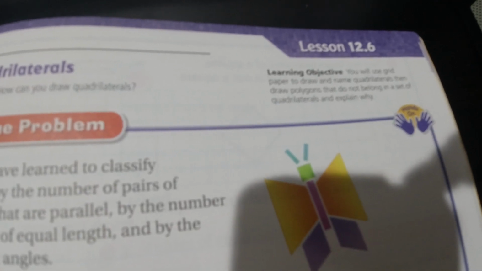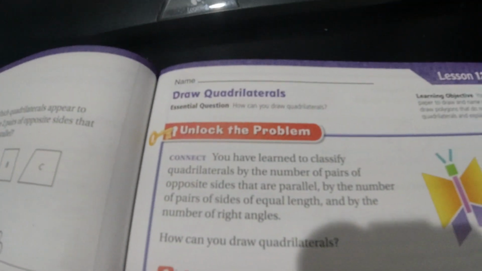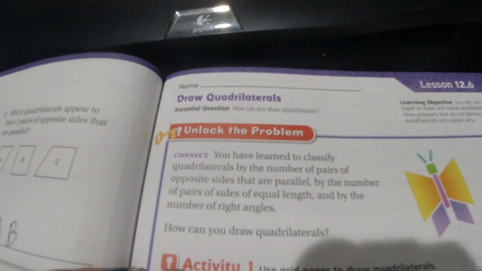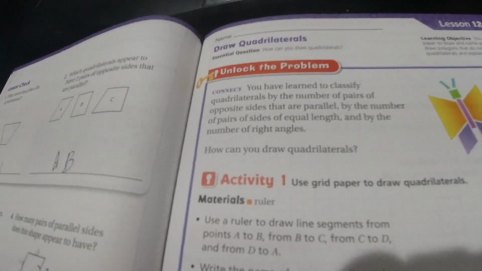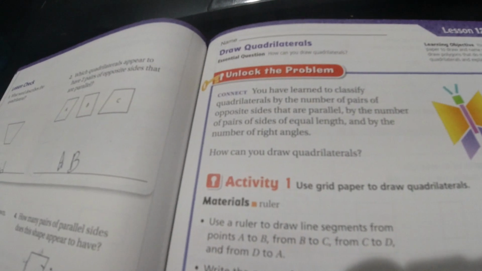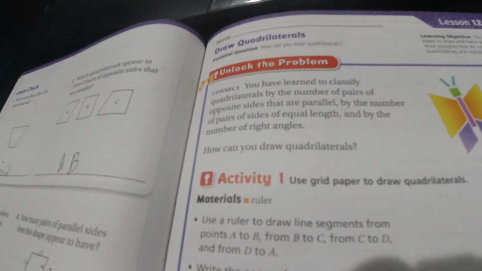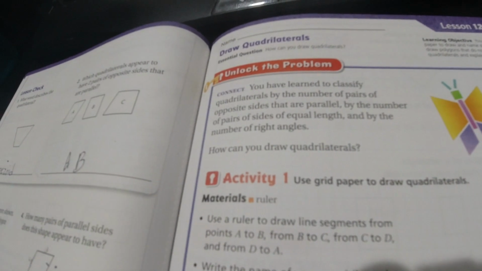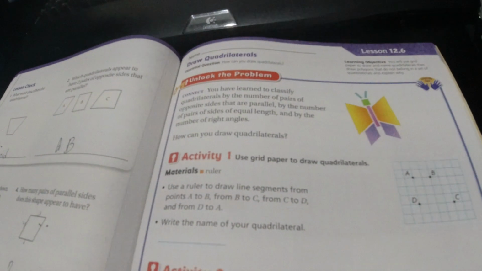Okay, we're going to begin 12.6, drawing quadrilaterals. Our essential question is, how can you draw quadrilaterals? So you have learned to classify quadrilaterals by the number of pairs of opposite sides that are parallel, by the number of pairs of sides that are equal length, and by the number of right angles. So how can you draw quadrilaterals?